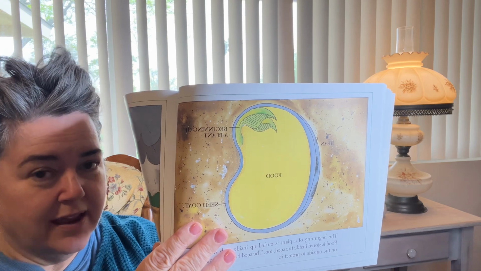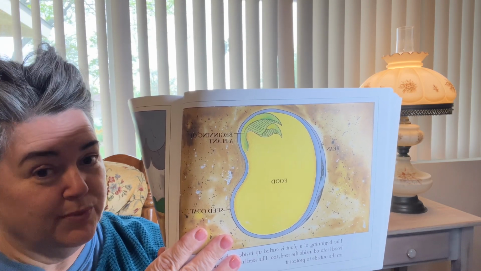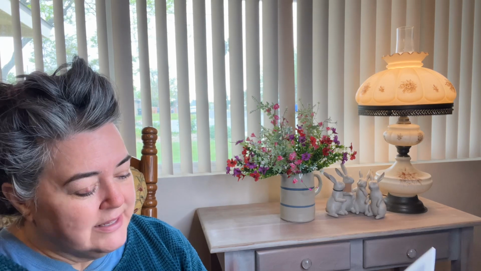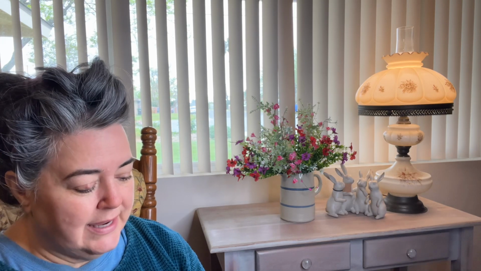Now that doesn't happen unless that seed gets to the ground and gets moisture. A seed will not sprout until certain things happen. First, it must be on or in the soil, of course. Then it needs rain, or even a garden hose or whatever, to soak that seed, and it softens that outside hard seed coat.